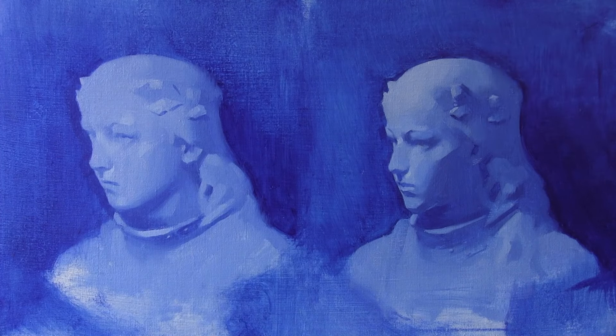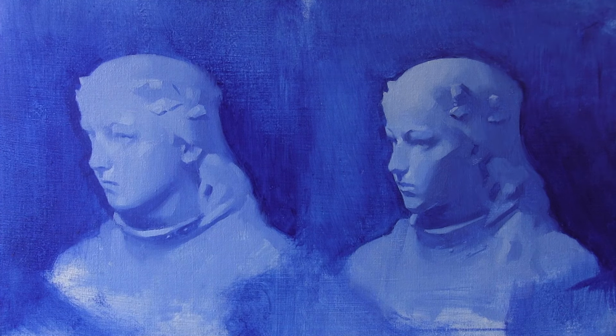And there we have it. I guess some subjects, like antique cast, just look better with more contrast. What do you reckon?